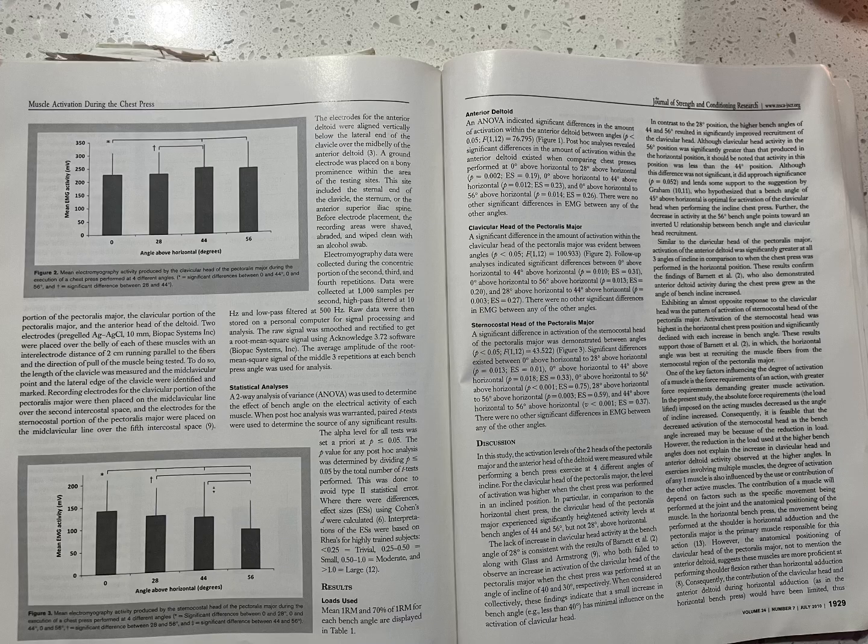P equals 0.002, ES equals 0.19, 0 degrees above horizontal to 44 degrees above horizontal, P equals 0.012, ES equals 0.23, and 0 degrees above horizontal to 56 degrees above horizontal, P is equal to 0.014, ES equals 0.26. There were no other significant differences in EMG between any of the other angles.